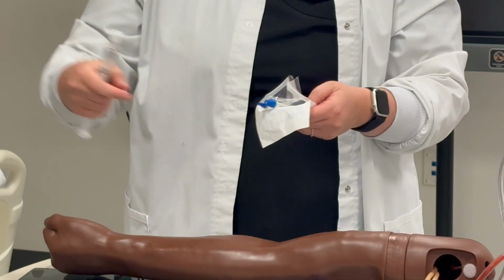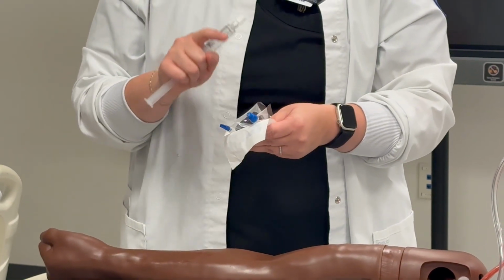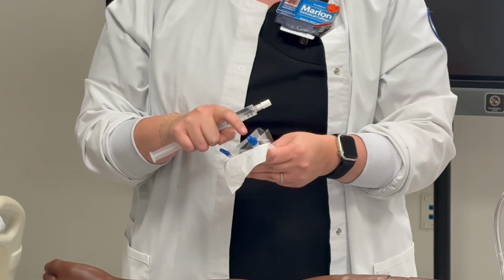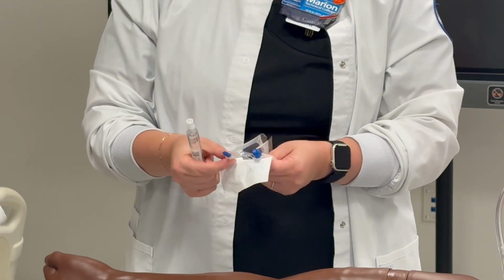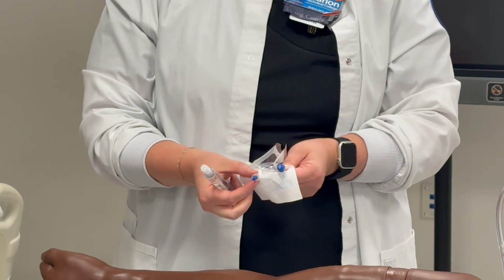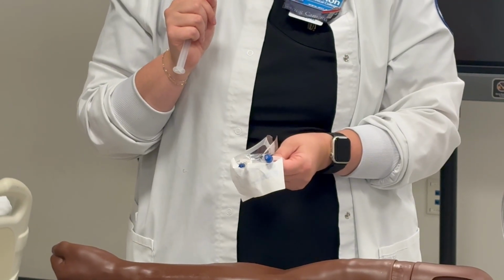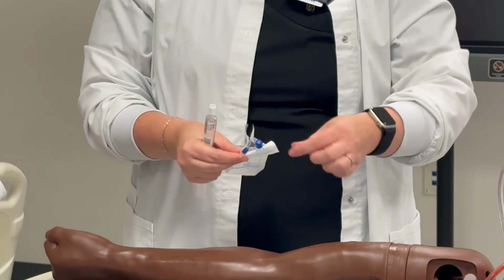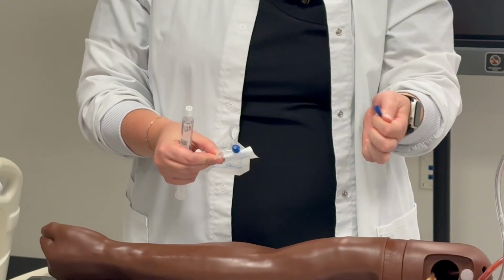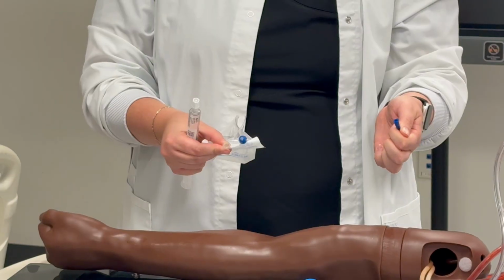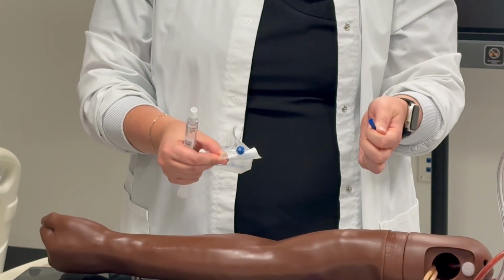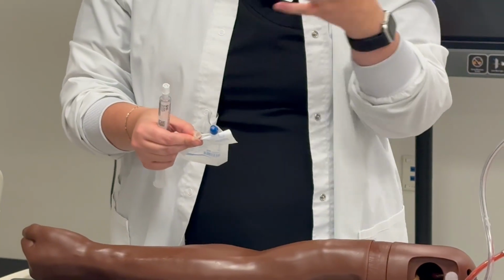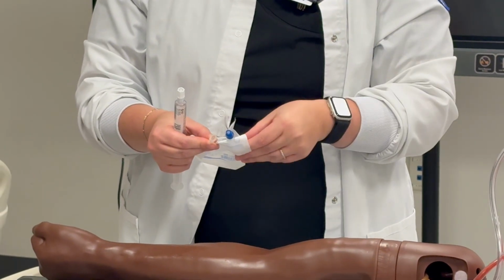So when you open this, and through the checkoff, I'll be checking this, you do not want to touch this end with your hand, and then this end is the end that hooks to the IV itself. You don't want to be touching this either, okay? So what you're going to do is remove this cap. Now it's completely open, so you cannot touch it, okay? You're going to keep that because you're going to need it to practice with, but keep that.